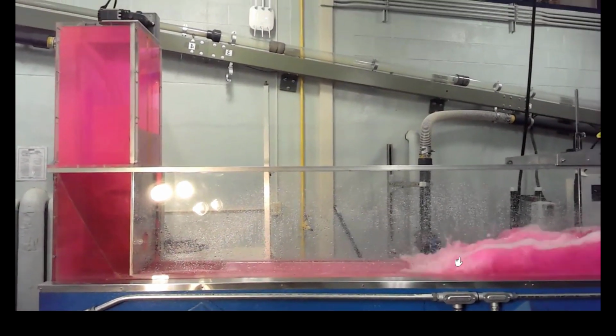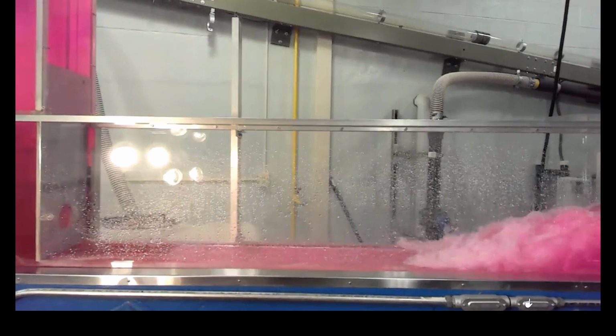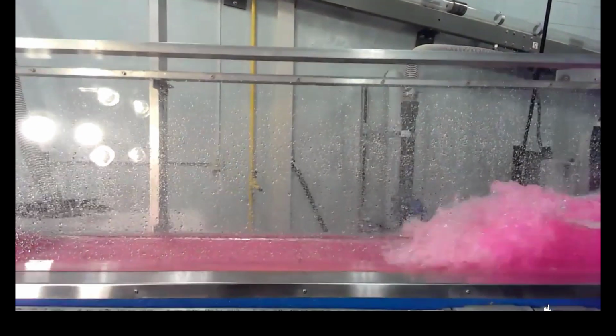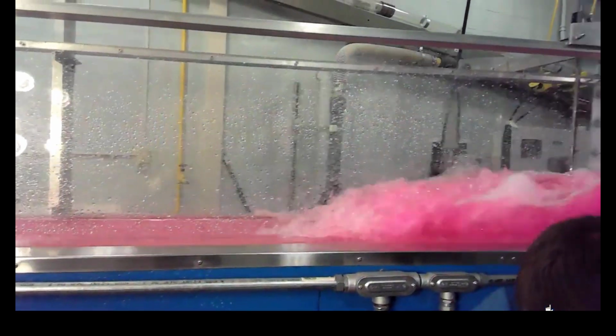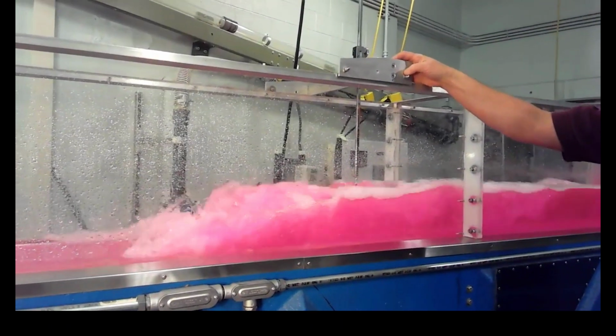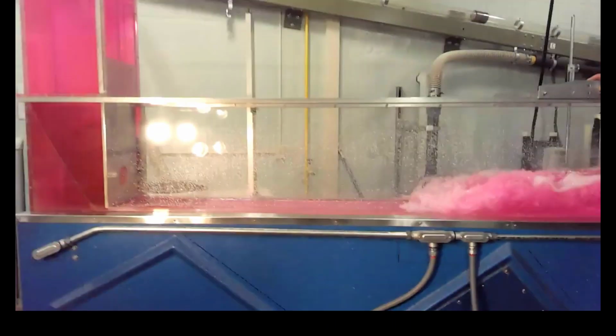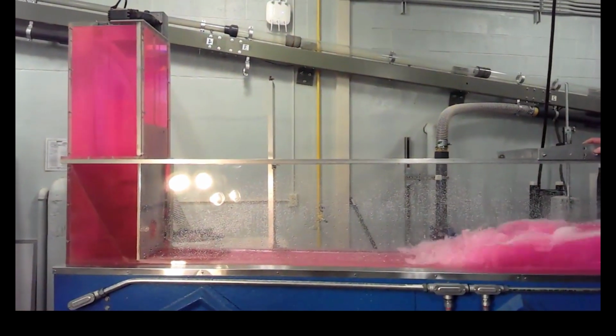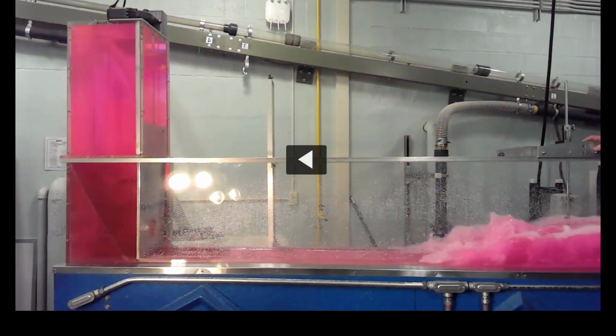So you can see all of the turbulence generated where the flow is jumping from supercritical to subcritical flow. And there's a lot of air entrained into the flow. You see a lot of bubbles associated with the turbulence near the free surface, and a pretty amazing phenomenon.